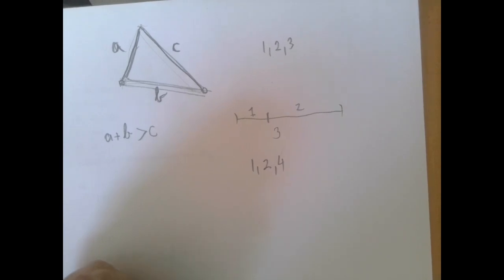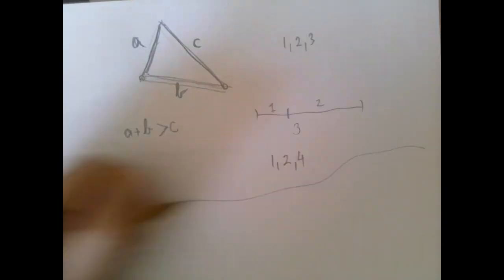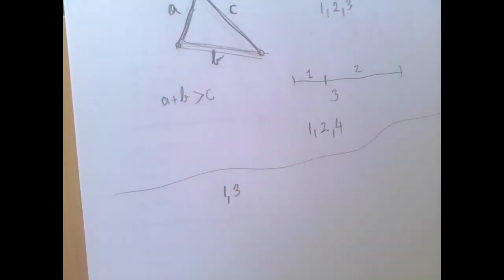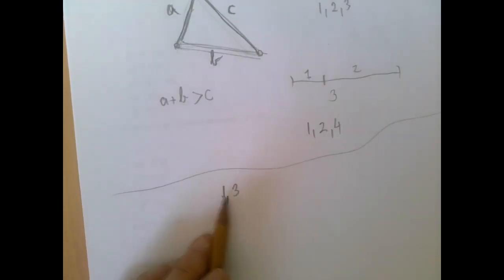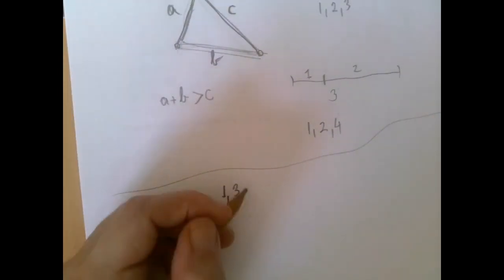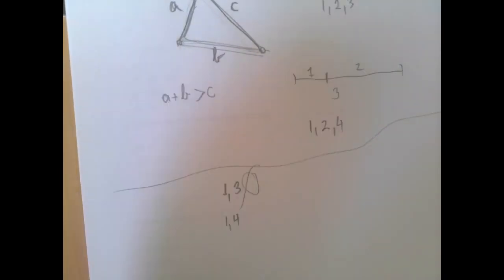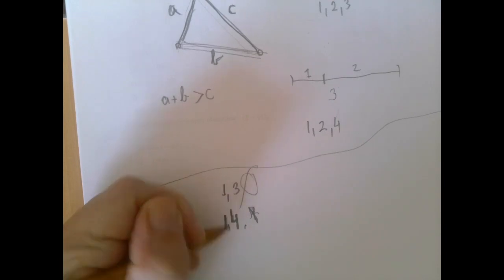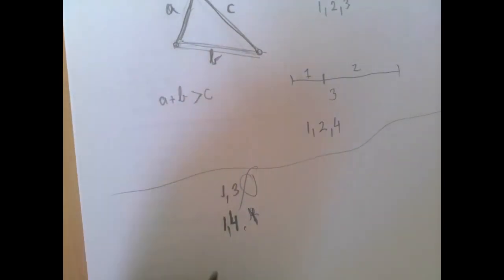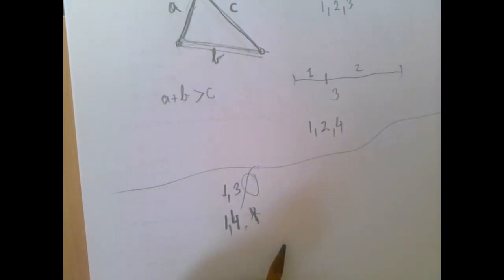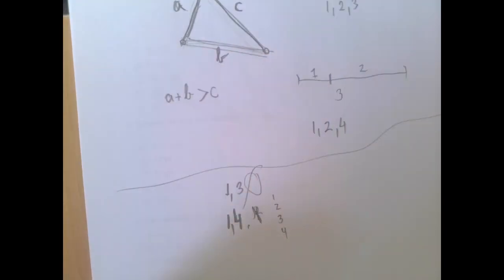Let's fix at least the smallest side to be 1. If the smallest side is 1, 1, 2, 3 we had, 1, 3. So if the two shortest sides are 1 and 3, then their sum is 4, so the longest one has to be less than 4, so that's not going to work. 1 and 3 does not work. How about 1 and 4? If the shorter two sides are 1 and 4, that means that the third side has to be less than 5. So less than 5, that's 1, 2, 3, or 4.